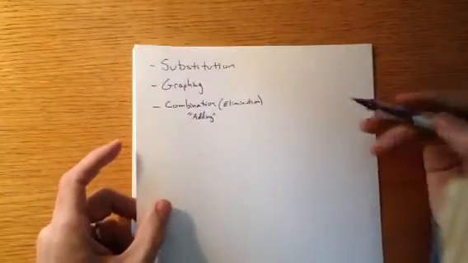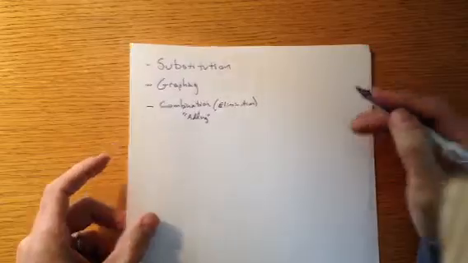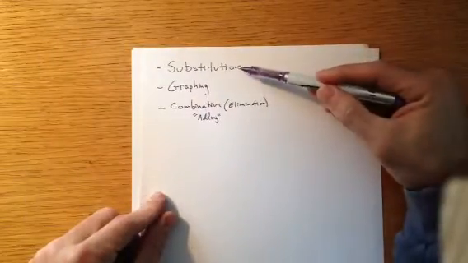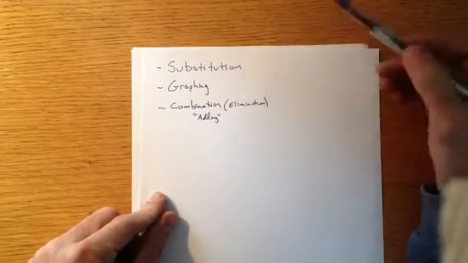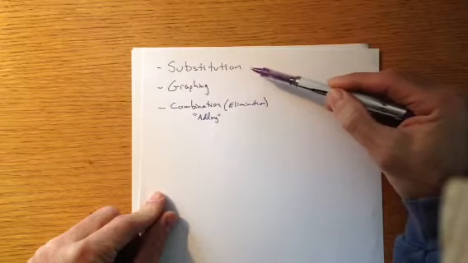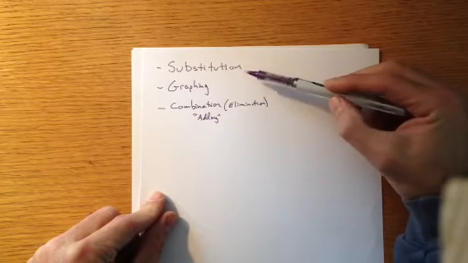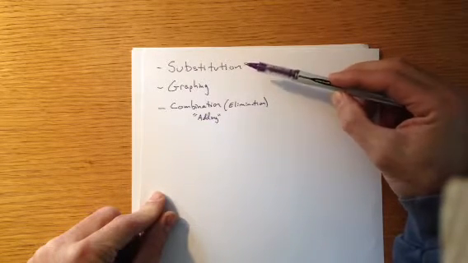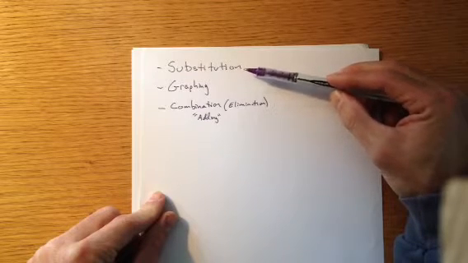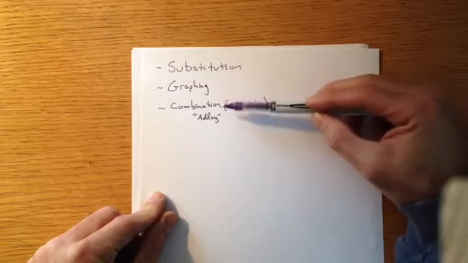So this is the second video on solving using the combination method. If you watched the first video, you saw an example of how you'd use combination. By the way, these are three methods. These are not the only methods, but these are three methods that you could use to solve linear systems. There's substitution, graphing, and combination.